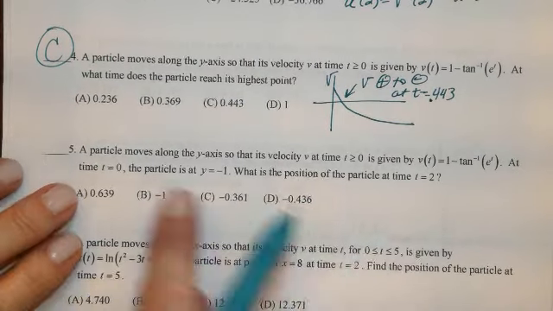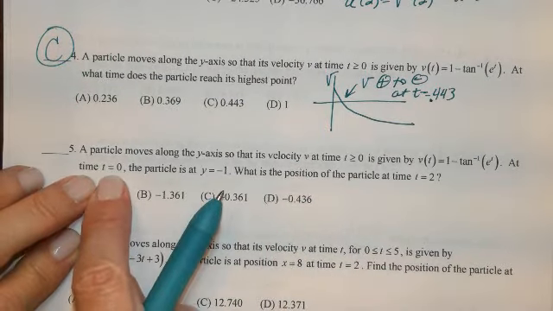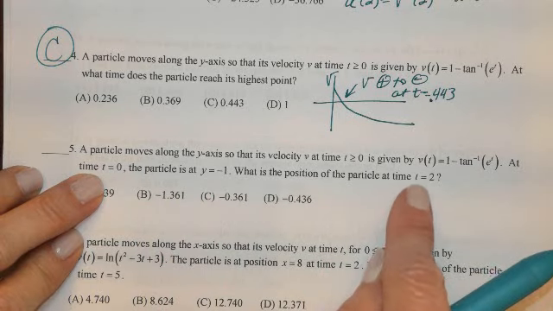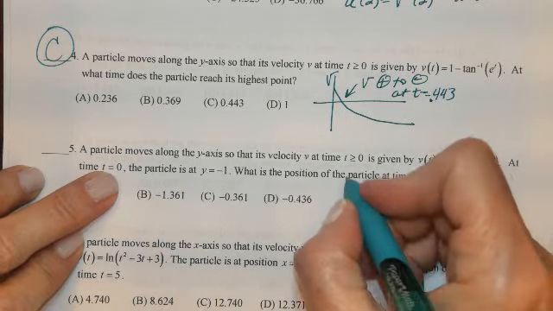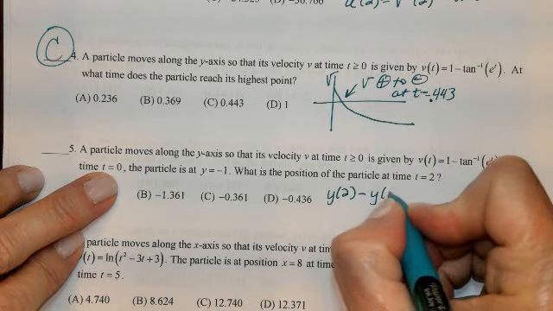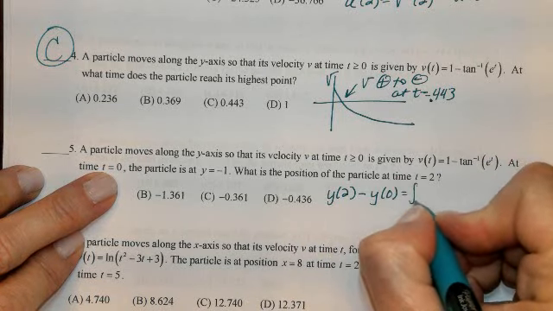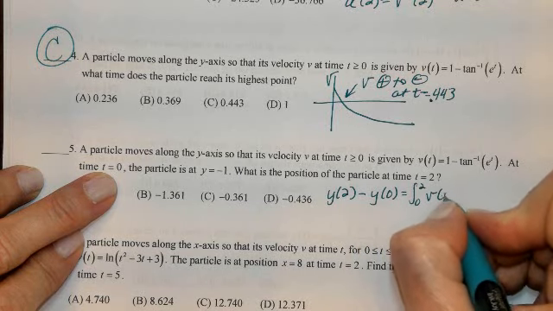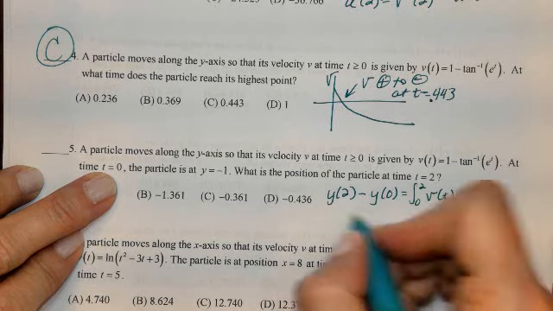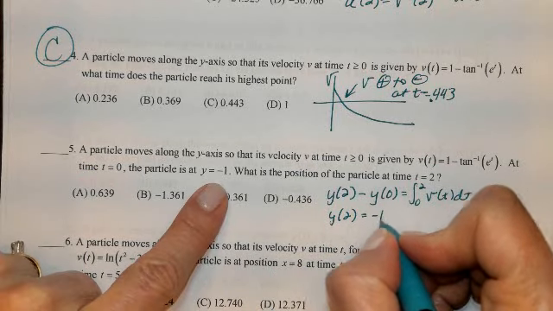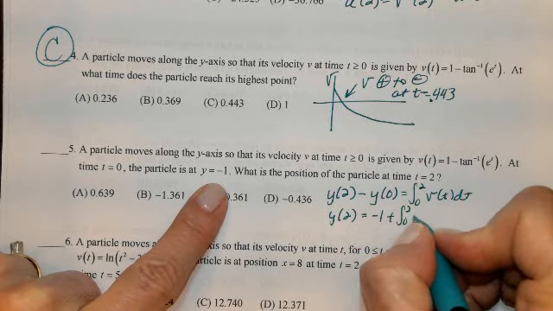Okay. Same intro. At time 0, the particle is at y equals 1. What is the position at time 2? First fundamental theorem. Y at time 2 minus y at time 0 is the integral 0 to 2 of y prime, which is our velocity. So y at time 2 is equal to negative 1 plus that integral.